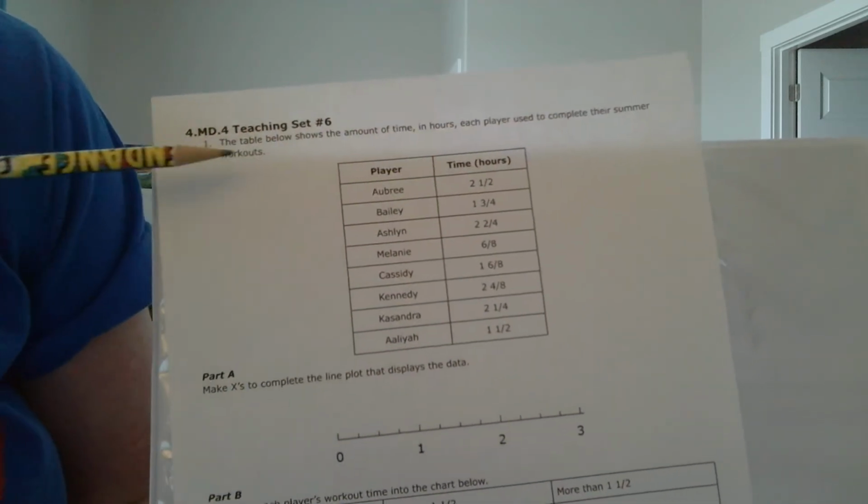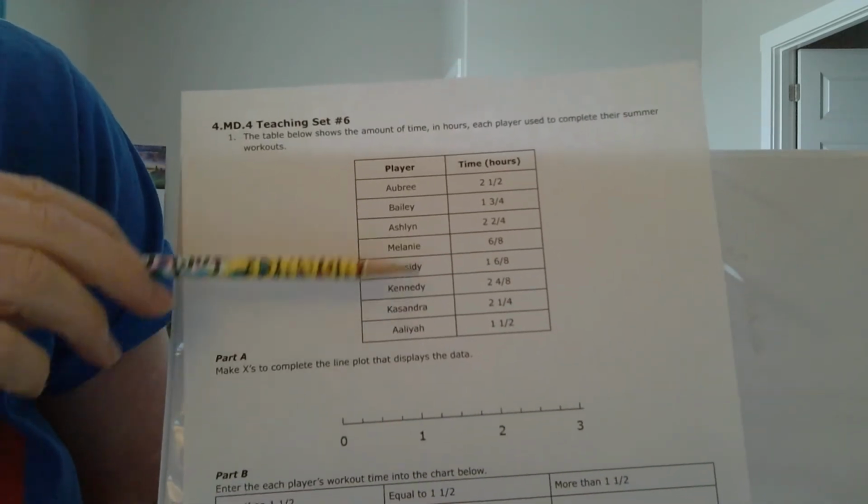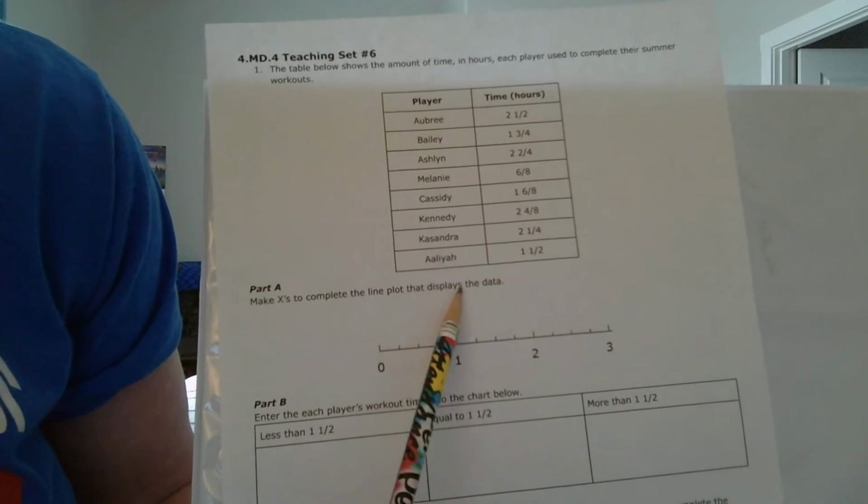It says, the table below shows the amount of time in hours each player used to complete their summer workouts. So here are all of their names, and this is the time in hours. Part A says, make X's to complete the line plot that displays the data.